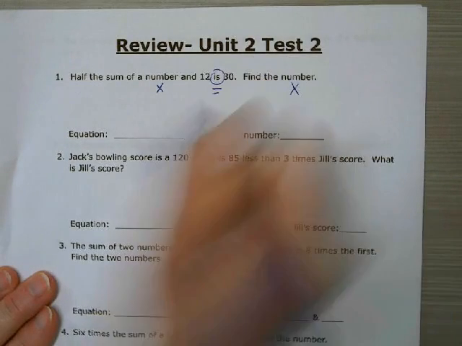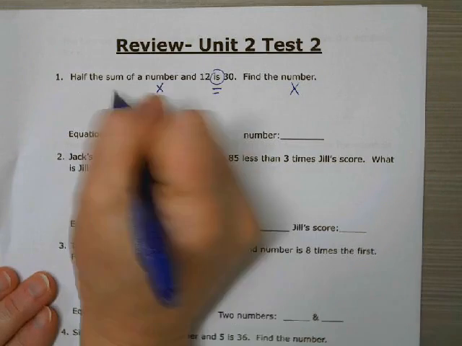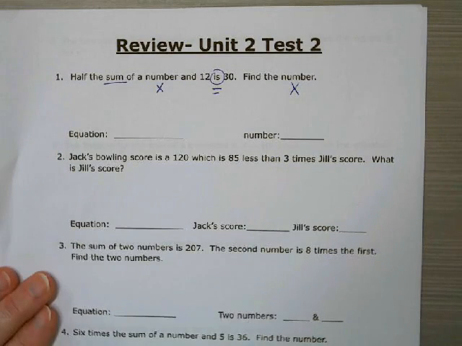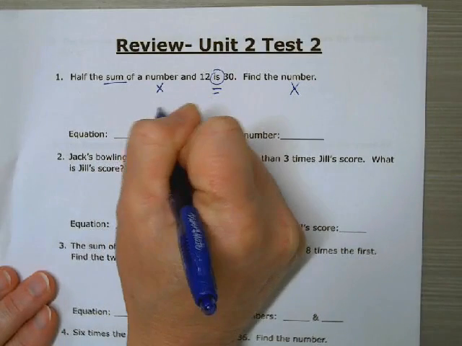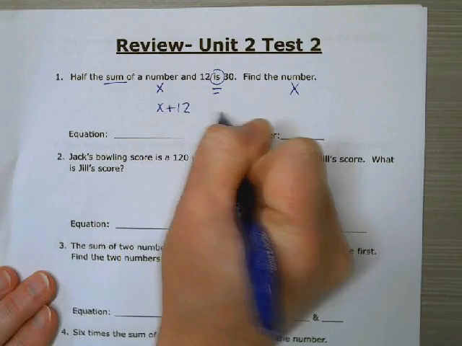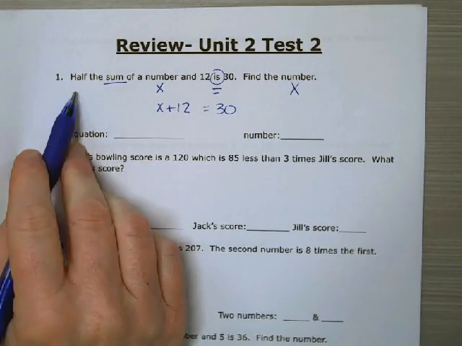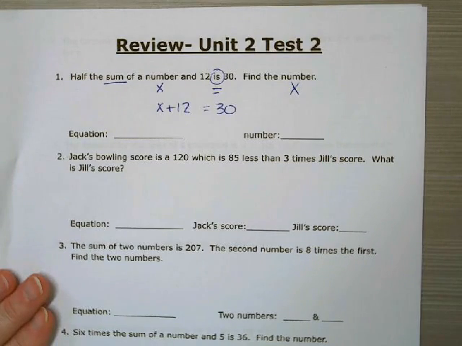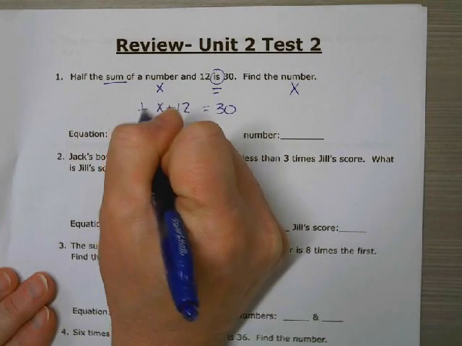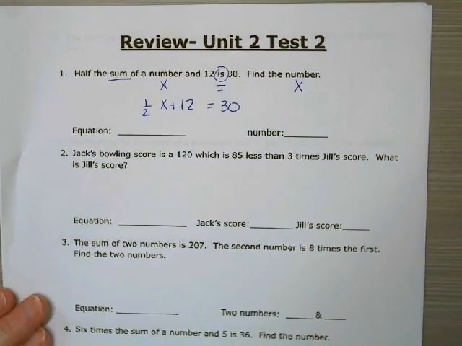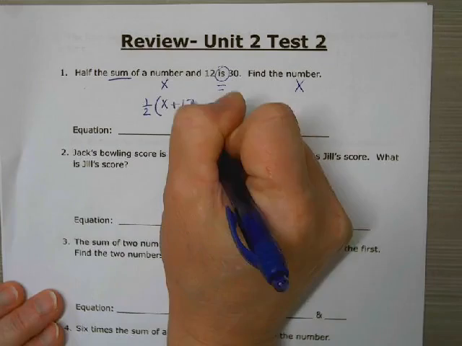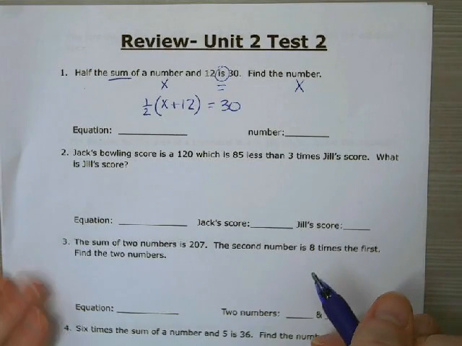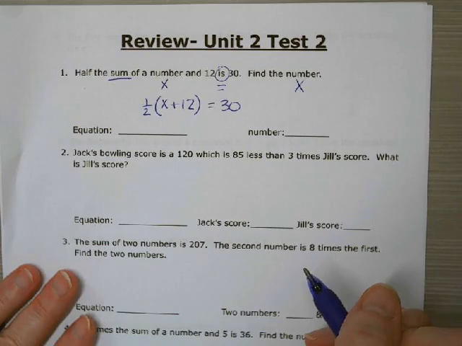"Is" is a key word. I have my equal sign right there. Sum, I know I've got to add. I'm adding a number and 12. So x plus 12, and it's half the sum. So I have to guarantee that I am going to find the sum first. If I just put half here, half x, that's not half the sum, that's just half of a number. And so I have to use those parentheses in order to do that.